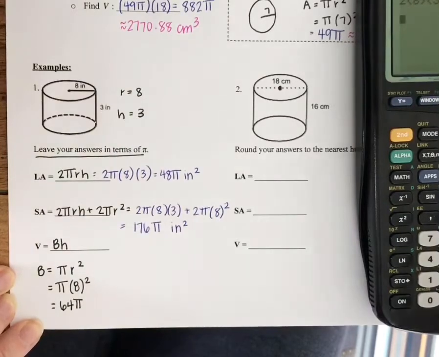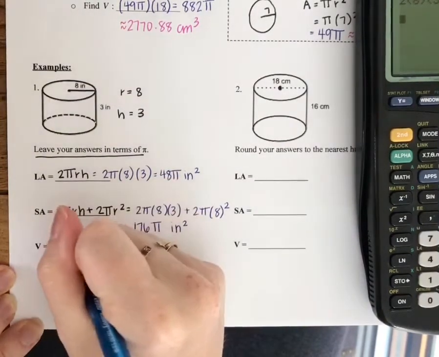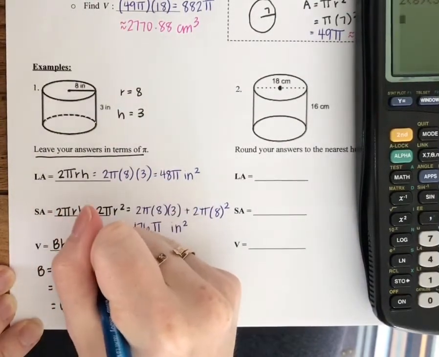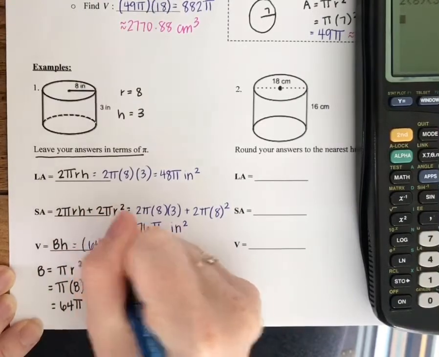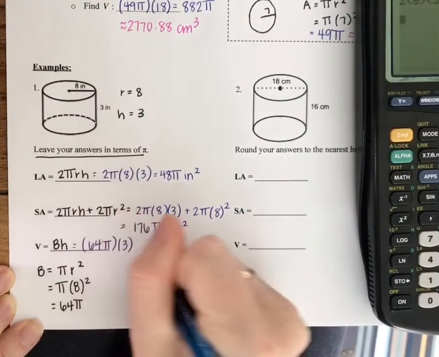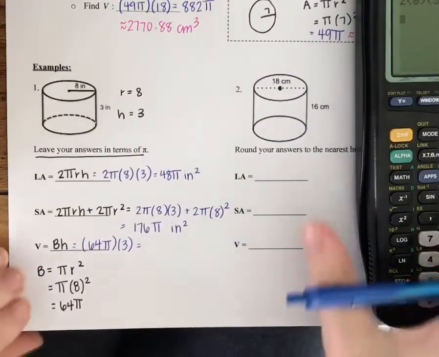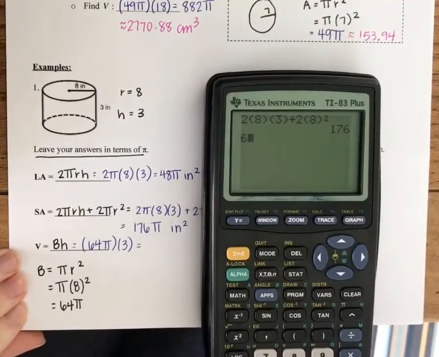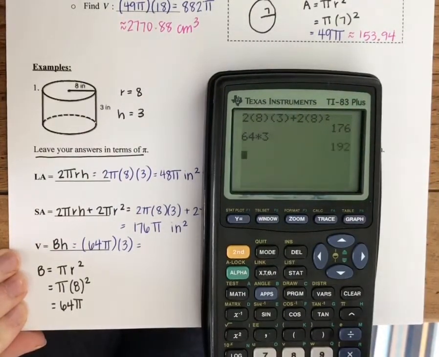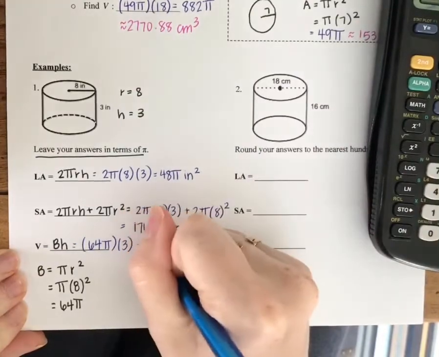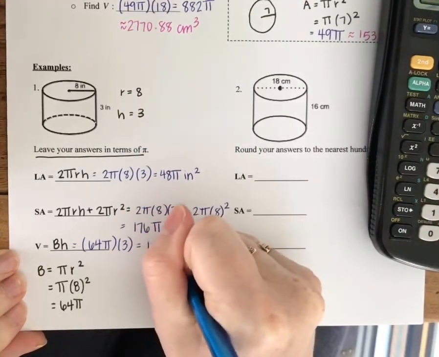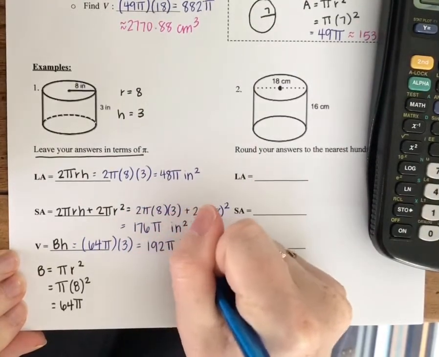So now we can go ahead and plug that in. Capital B is 64 pi times the height, which is 3. If I wanted it in terms of pi, ignore the pi, so I would just have 64 times 3, 192 pi inches cubed.